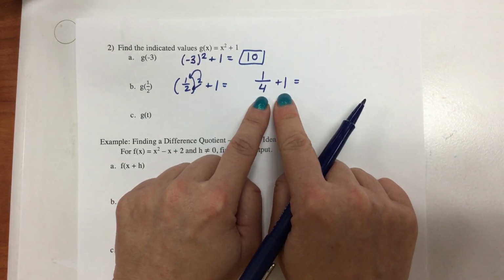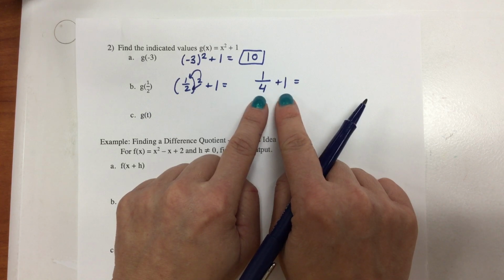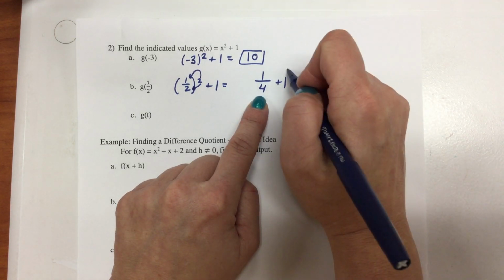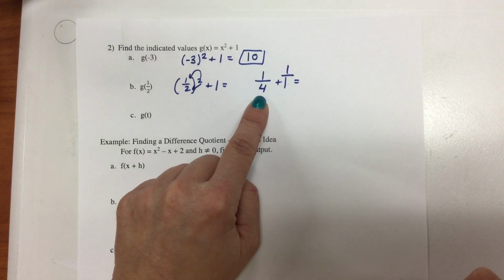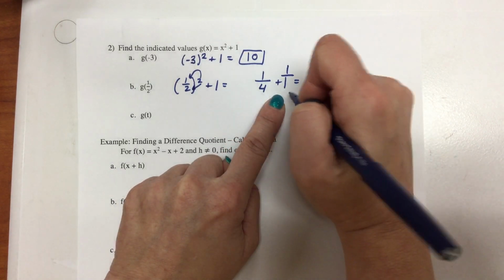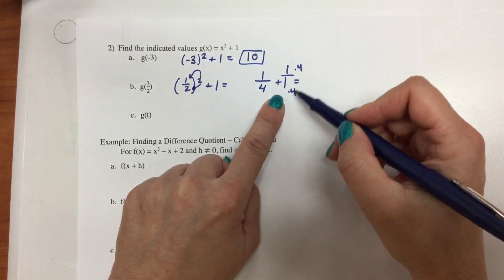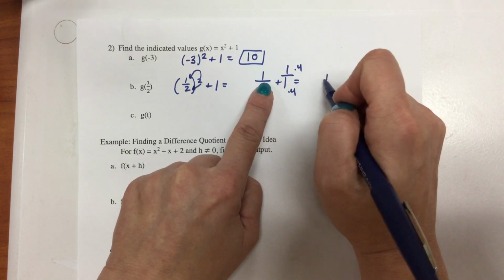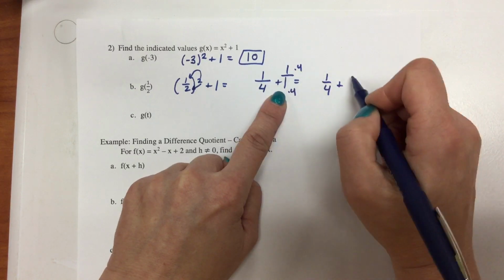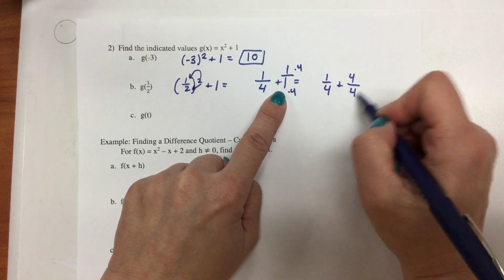Now we're going back to like junior high when you really worked with fractions. They want us to add fractions. You cannot add fractions unless you have a common denominator. So 1 is the same thing as like 1 over 1. In order to add it to 1/4, I need to create a common denominator. So I multiply both top and bottom by 4. My 1/4 is good. 1 times 4 is 4. 1 times 4 is 4.